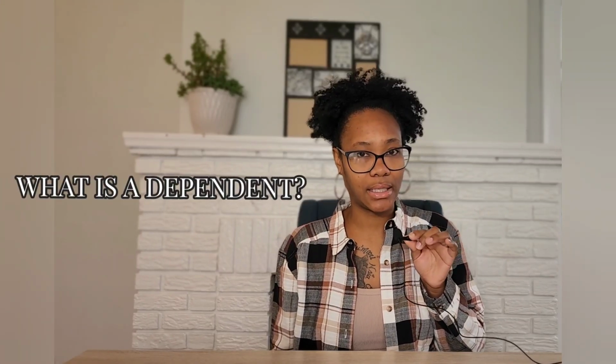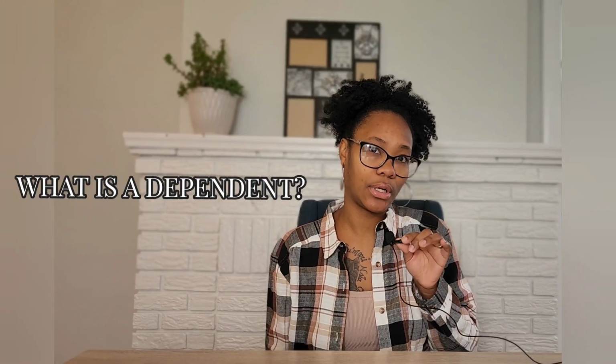Let's get into it. A dependent is an individual who is reliant on another for financial support. This can be a child or an adult. For someone in your household to qualify as a dependent, they must pass 5 tests, which include the age test, the relationship test, the residency test, the support test, and the joint return test. I will provide more details on these tests later in the video.